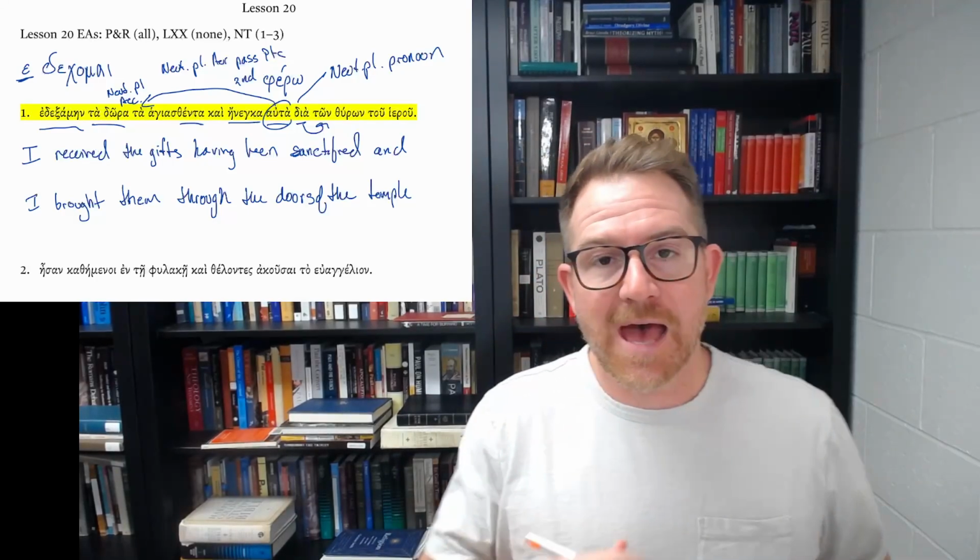I brought them, that is the gifts, through the door of the temple. Through, dia plus the genitive is through, dia plus the accusative is on account of. In this case, it's plus the genitive. Through, not the door, the doors, genitive plural, tu eru, of the doors of the temple. This is a good example of the aorist passive participle functioning in that attributive participle function, that it's describing which gifts are we talking about. The gifts that have been sanctified, because those are the only gifts that you can bring in through the doors of the temple. Let's look at sentence number 3 as another example.